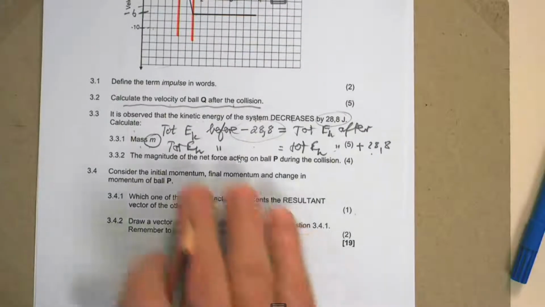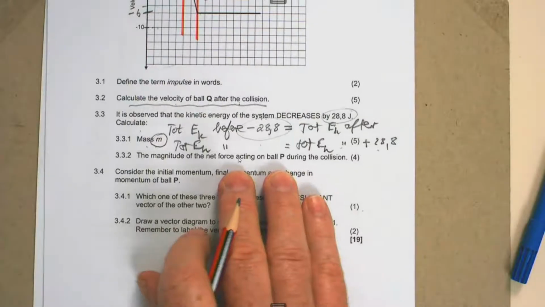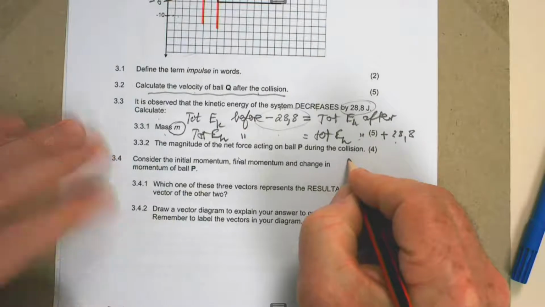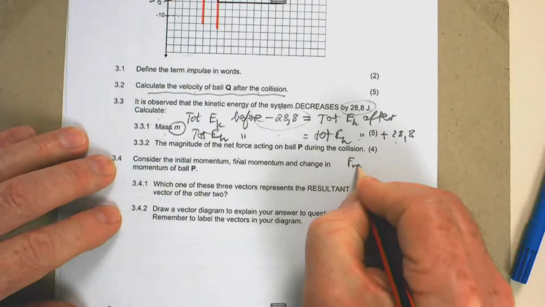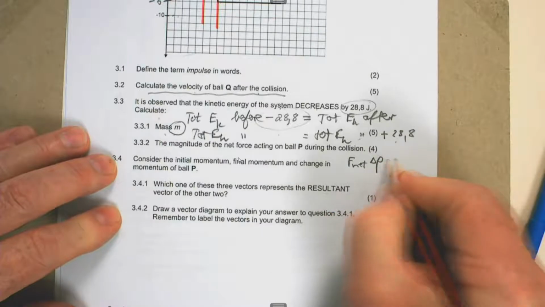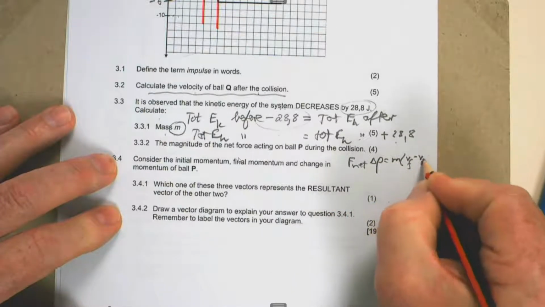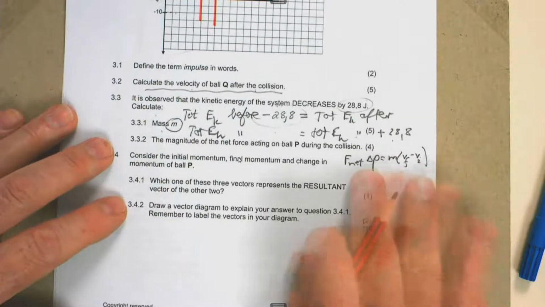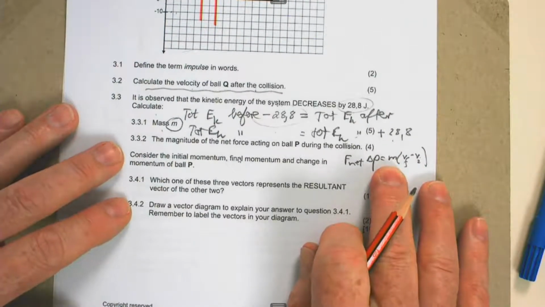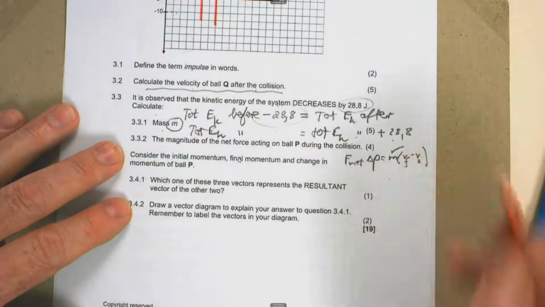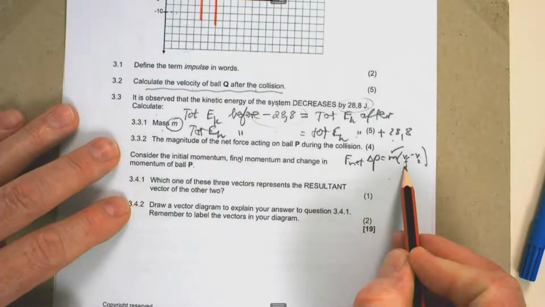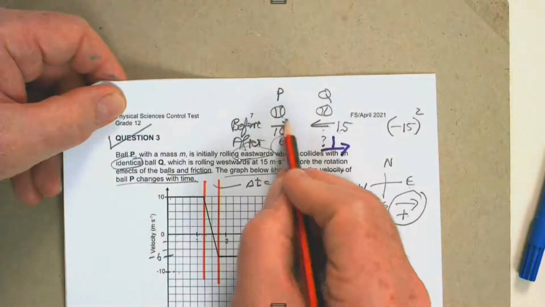Then the magnitude of the net force. Now this is really easy. Just bear in mind the magnitude of the net force of ball P. If you work with that, you just need to identify everything applicable on ball P. So it's the final velocity minus initial velocity. I mean, this is coming from the data sheet. Now, what is the mass of ball P? We've just calculated it here, so we know this part. The final velocity of ball P is the velocity after the collision, which is this one, 6 west. And the initial velocity is 10 east.